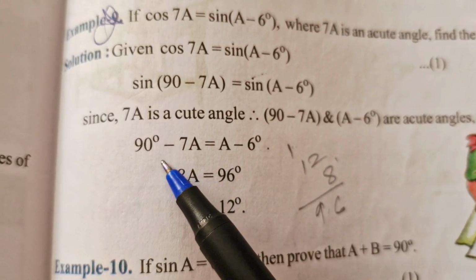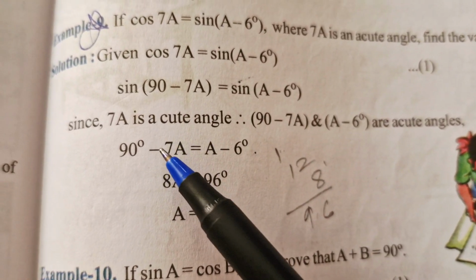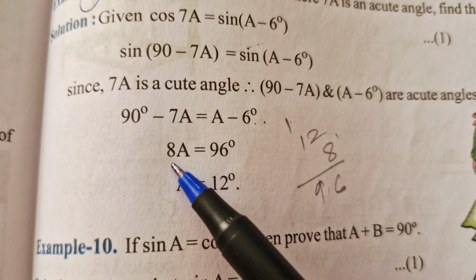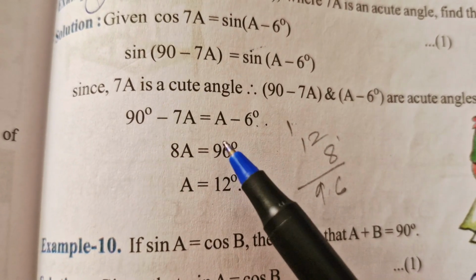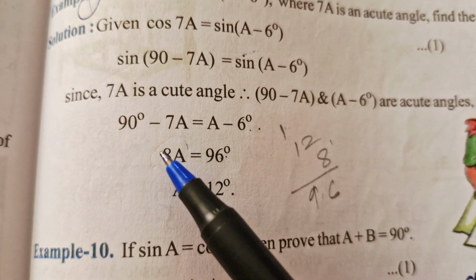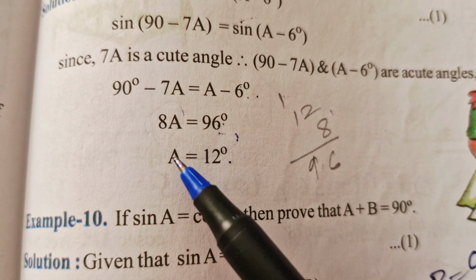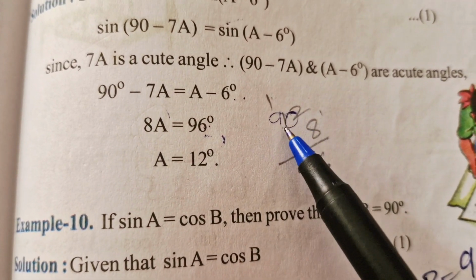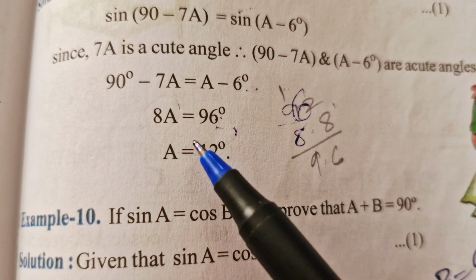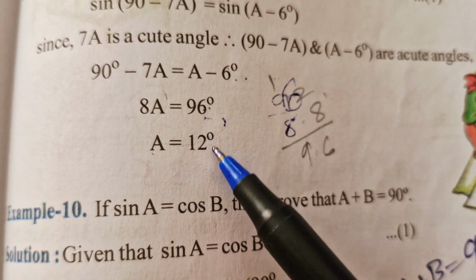Here I have sent this 7a to one side and 6 degrees to the other. 8a is equal to 96. We have sent this 8 to the other side, so 96 by 8. So a is equal to 12.